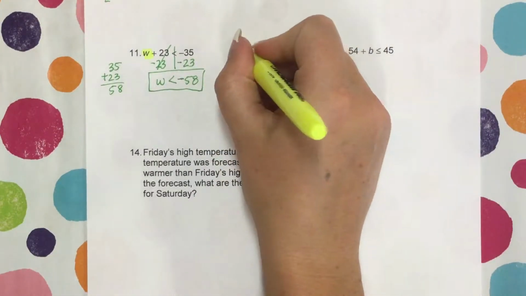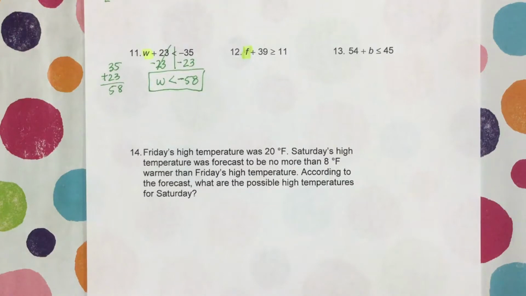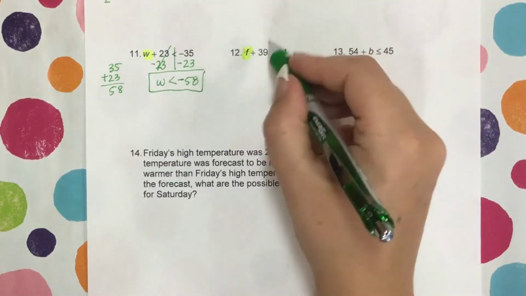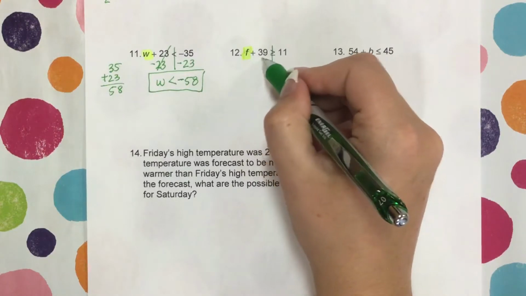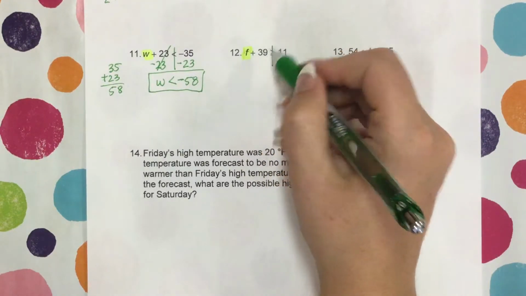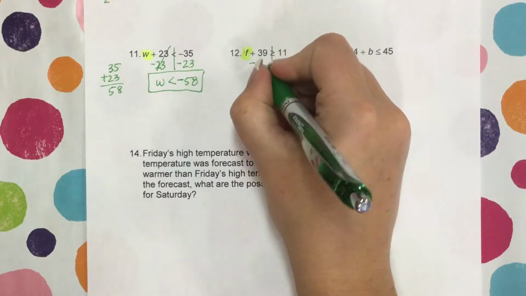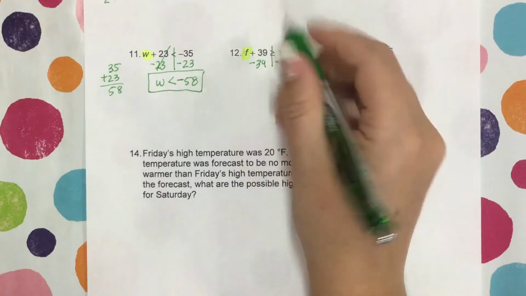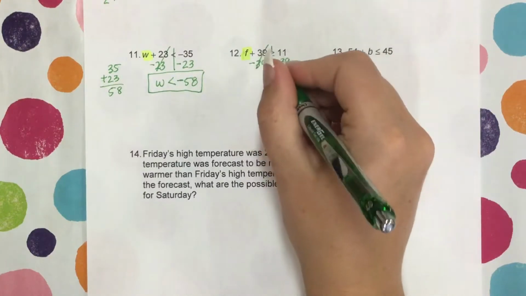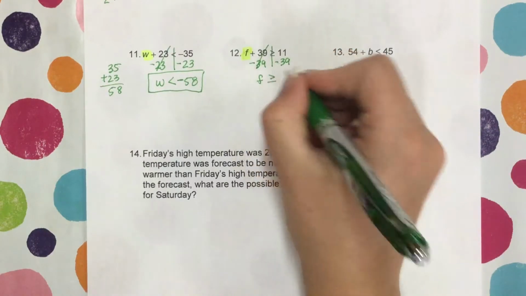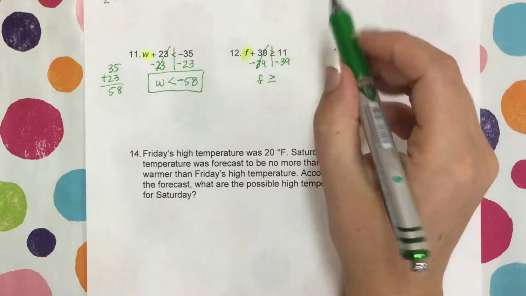We're trying to get f by itself and figure out what that is. So I have my inequality. F is not by itself. There's this positive 39 over here. So we need to do the inverse operation of a positive 39, which would be a negative 39, to both sides. Positive 39, negative 39, those cancel out and become 0, and therefore now we have f by itself on this side of the inequality, which is exactly what we want.